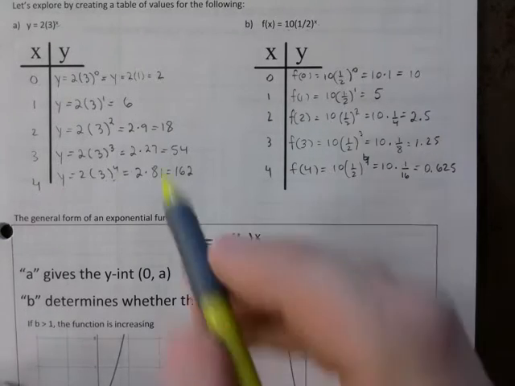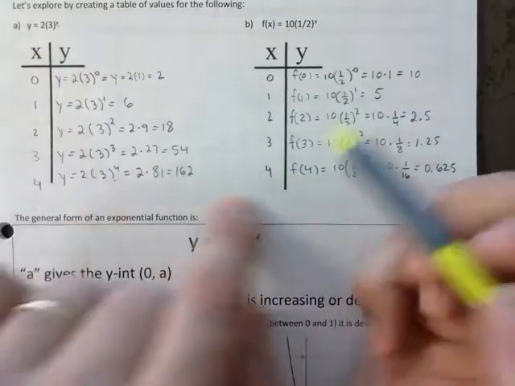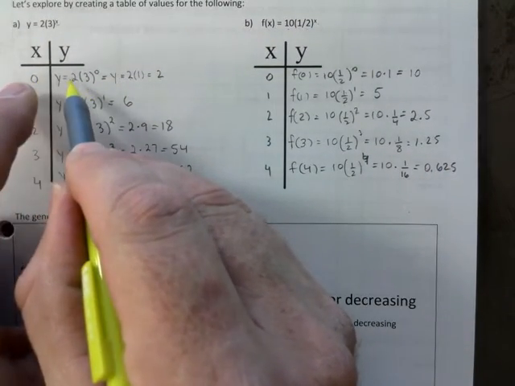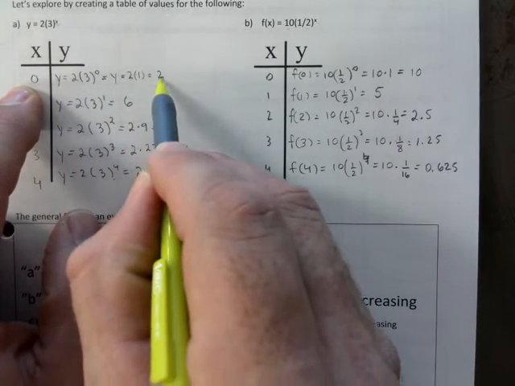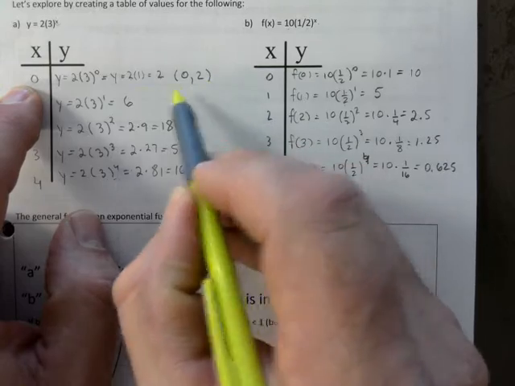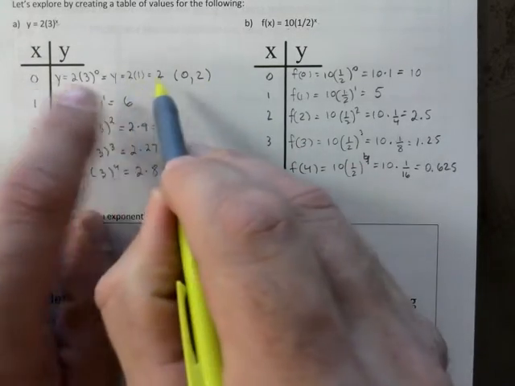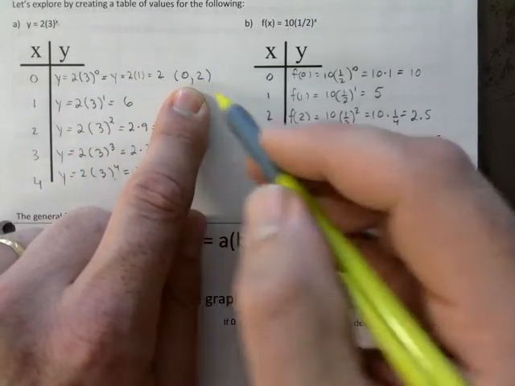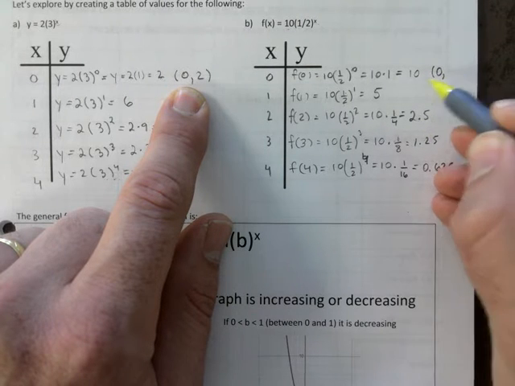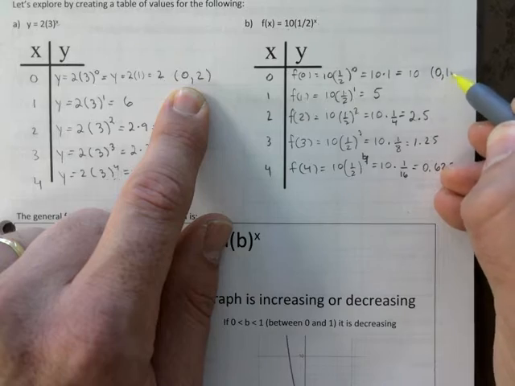There's something happening. So in this particular case, and in both of them, look at the very first point. This would be 0.02, right? That's the first one. When x equals 0, y is equal to 2. That's what we found. What about this one here? When x equals 0, what did we get? 10.